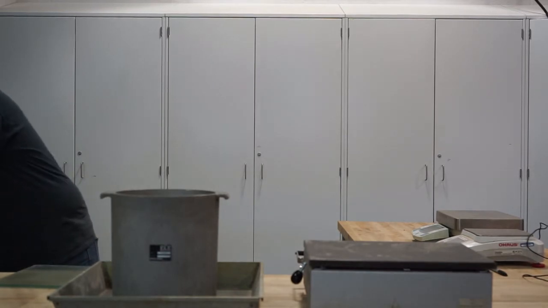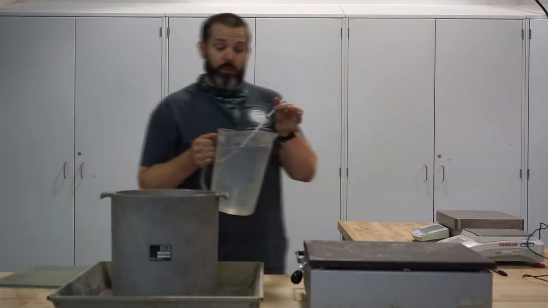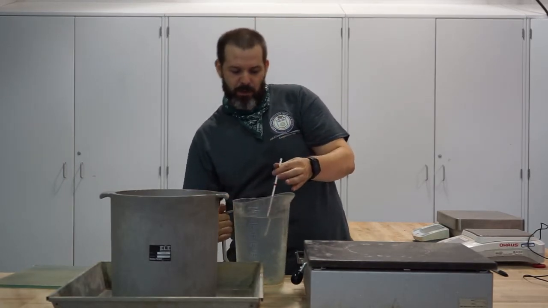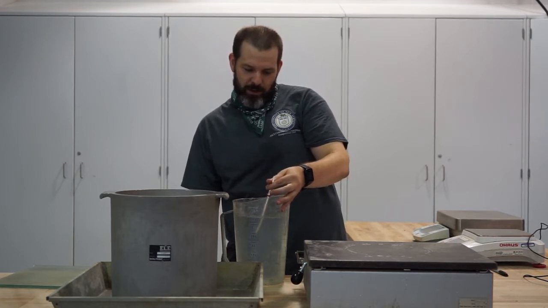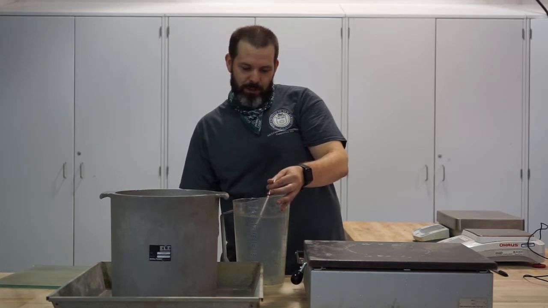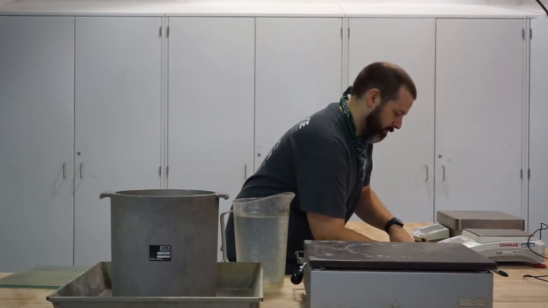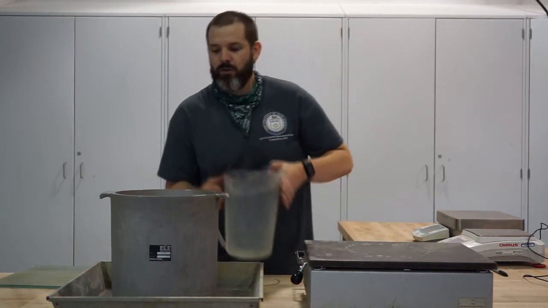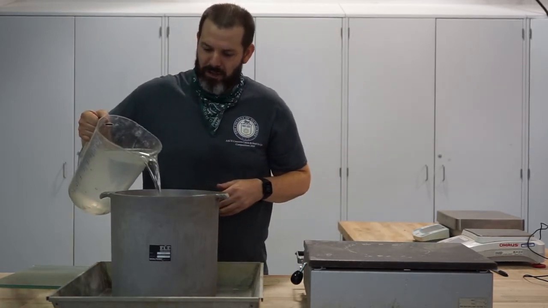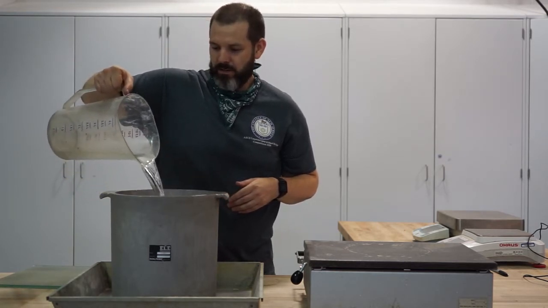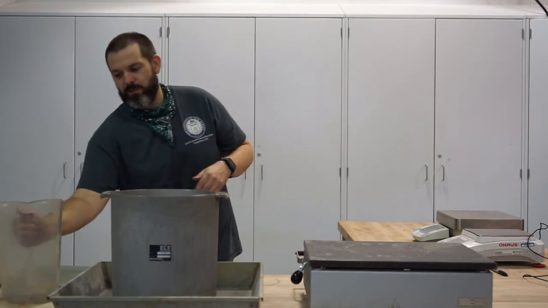An important thing to know is the temperature of the water, because as water's temperature changes, its density changes. So I've had this thermometer in here for a good long time. Unfortunately, it's in Celsius, and right now it's reading 25 degrees Celsius. So I'm going to go ahead and fill this container all the way up to the top. I like this pitcher, so I'm going to save the end of it.